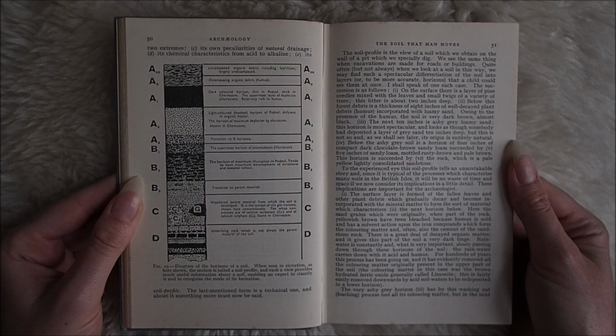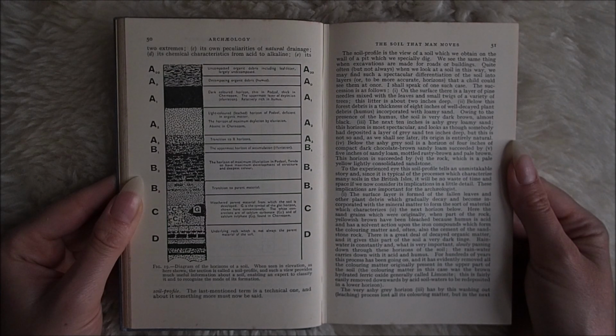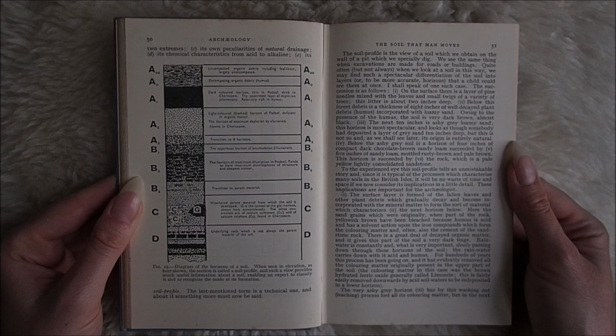The next horizon below. Here the sand grains which were originally, when part of the rock, yellowish-brown, have been bleached because humus is acid, and has a solvent action upon the iron compounds which form the colouring matter, and, often, also the cement of the sandstone rock. There is a great deal of decayed organic matter, and it gives this part of the soil a very dark tinge.